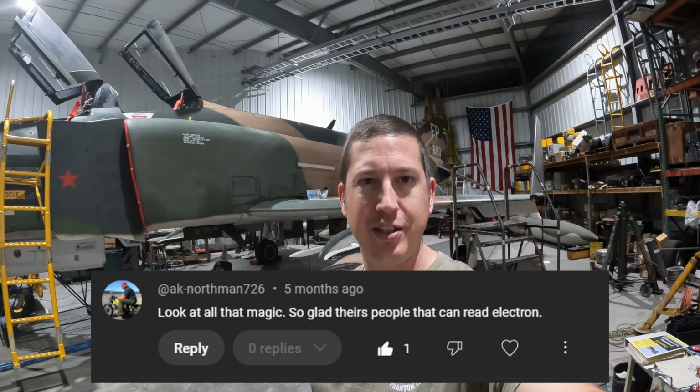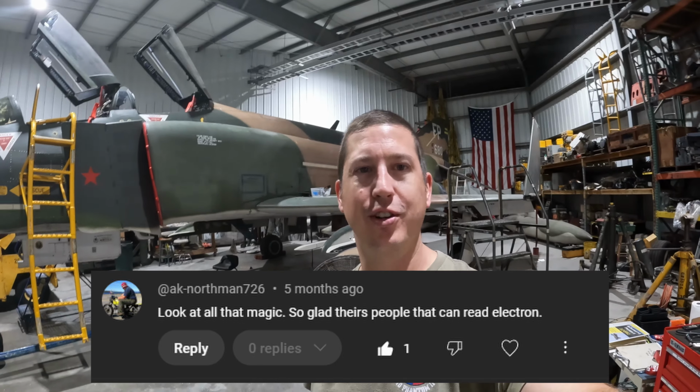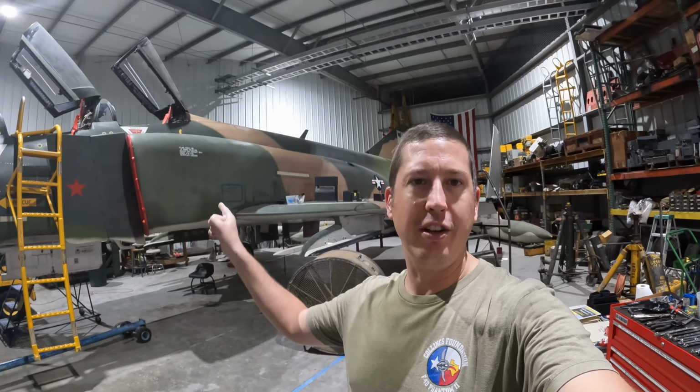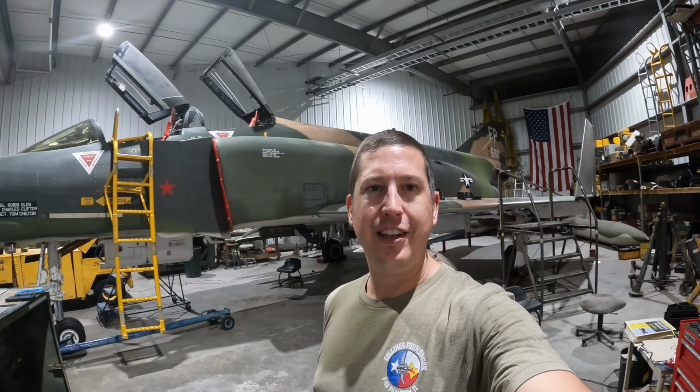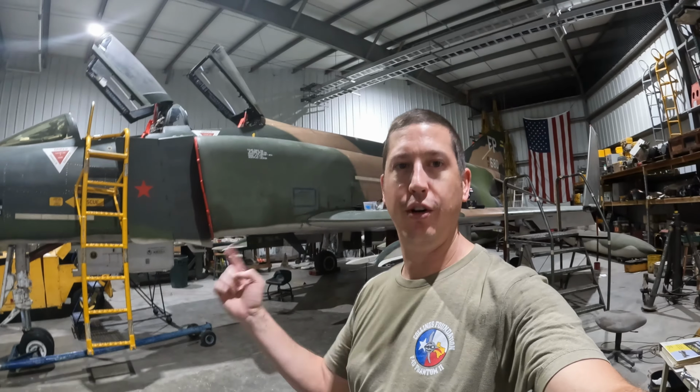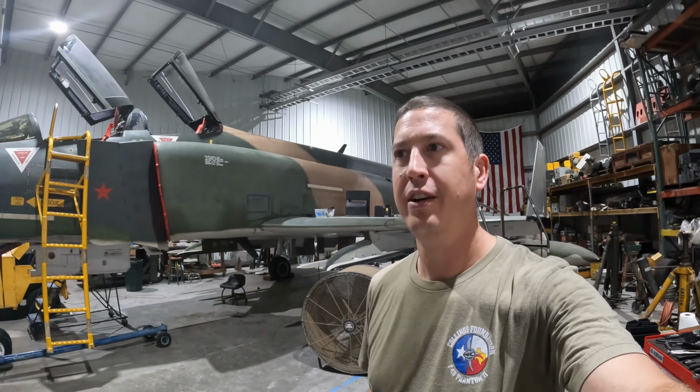So today's is going to deal with electrical power, or as one of the commenters sometime back said, the ability to speak electron. That gave me a chuckle when I read that one. So we're going to learn about the electrical system here in the F4, and a lot of this does apply to other airplanes, not just the F4. So let's dig into this.